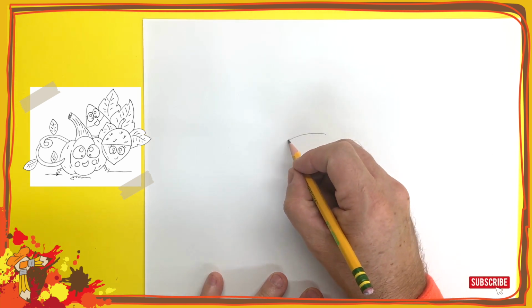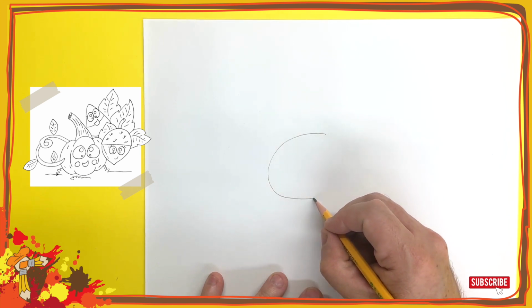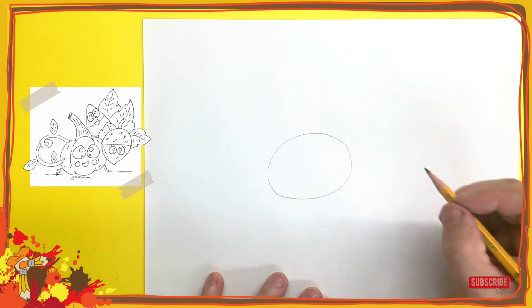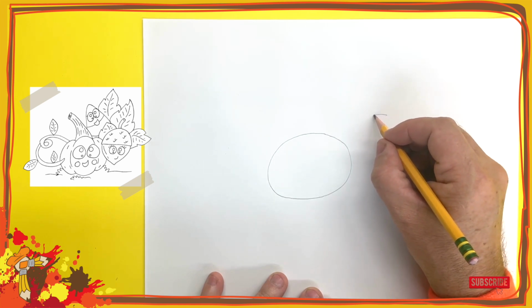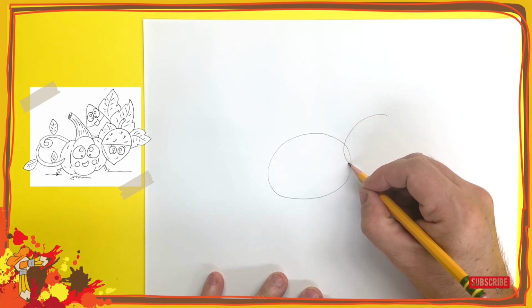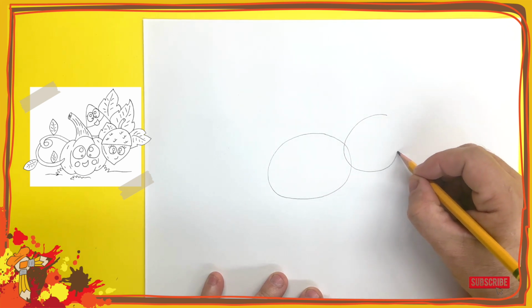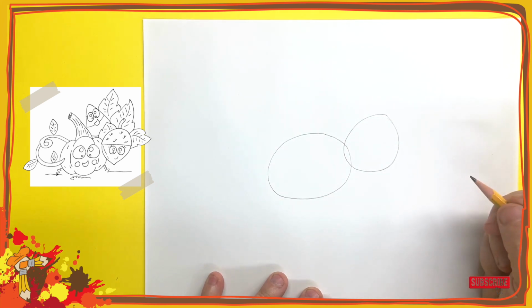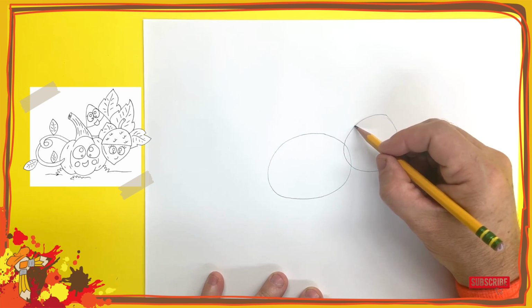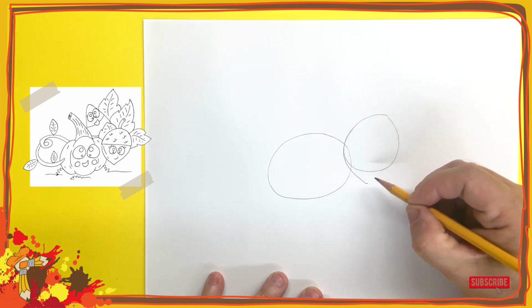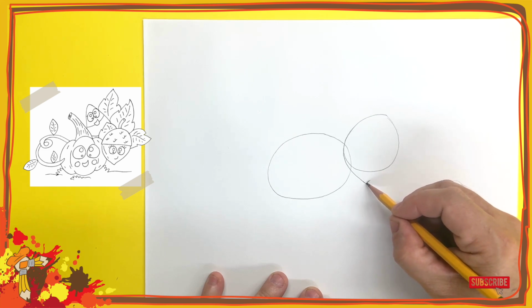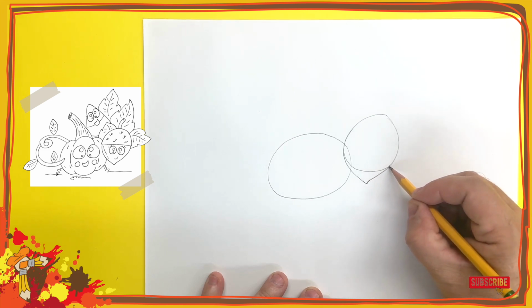Let's just draw an oval for the pumpkin. And then we're going to come up here and start the acorn with a circle. Make sure it overlaps the pumpkin a little bit. So that's going to be the start of our acorn. Then we're going to come on the left side and just curve it down to a little point. I'm going to curve mine in and out a little bit.